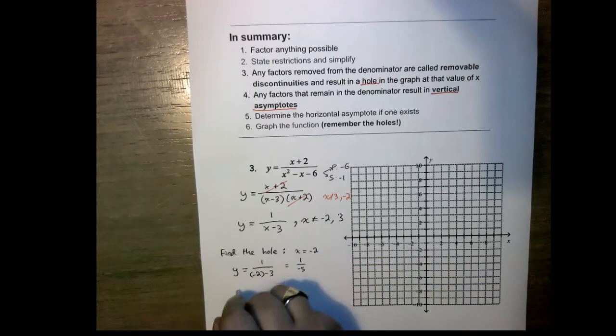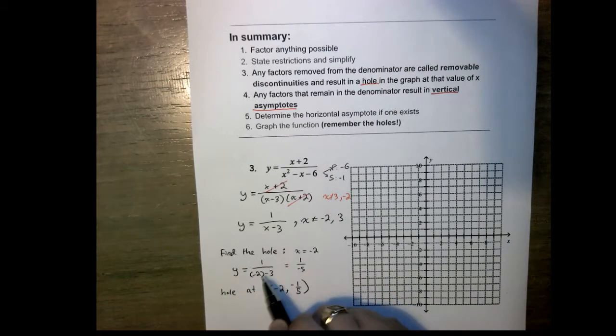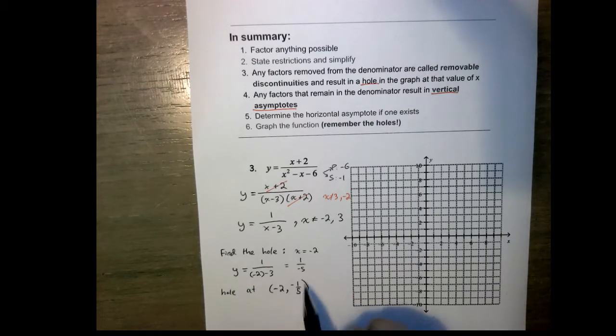So I have a hole at the point negative 2, negative 1 over 5. So I just plugged in my x value to find the y value corresponding to the hole at that x value, right? So this means my function cannot exist at this one point, right?